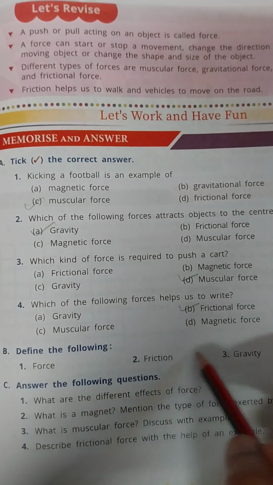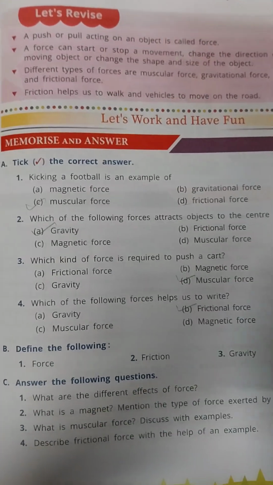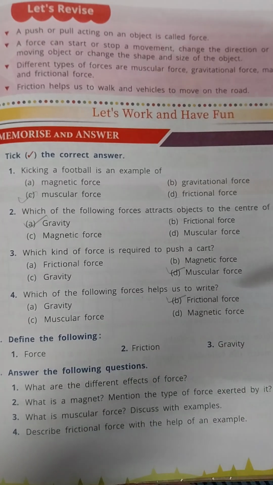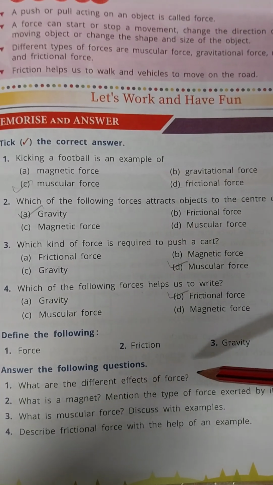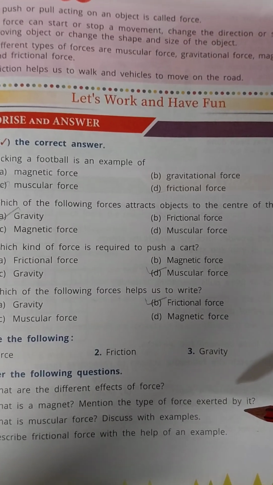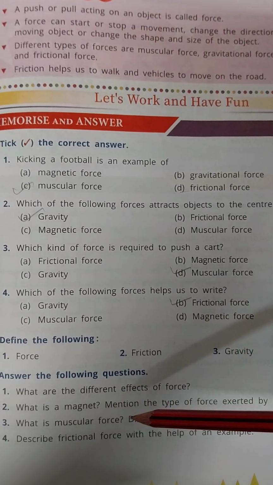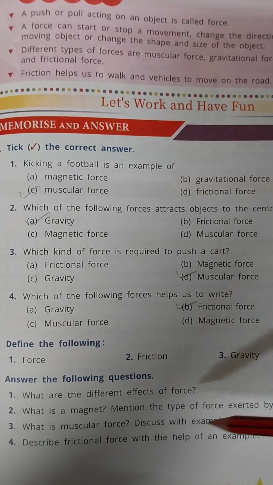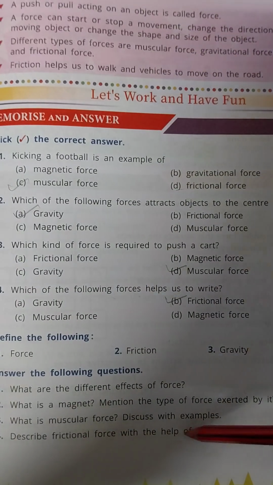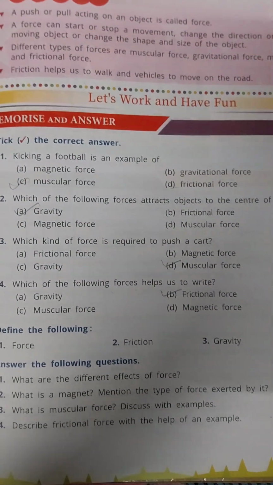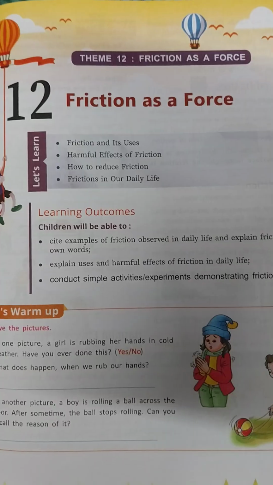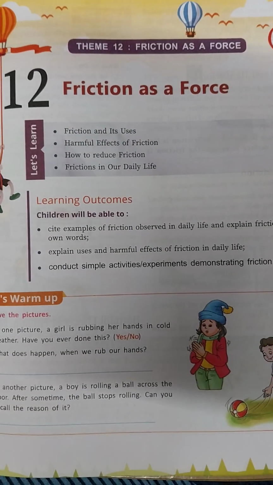Now for these you need to write answers from the chapter we have studied. You have to write the definition of force, friction, gravity. Then you have to tell what are the different effects of force. What is a magnet? Mention the type of force exerted by it. What is muscular force? Discuss with examples. Then describe frictional force with the help of an example. I'll give you 20 minutes to write all the answers. In the next class, we'll study about friction as a force.